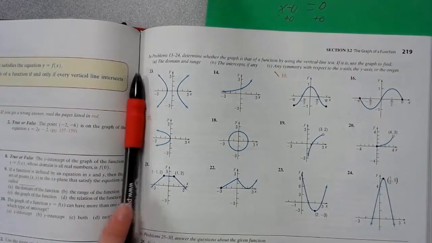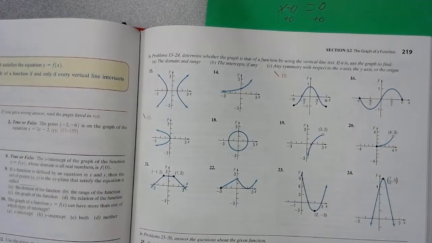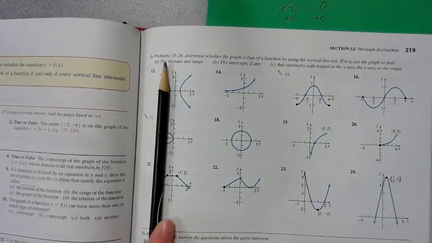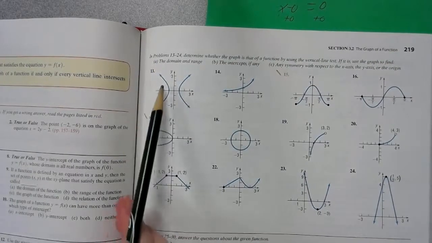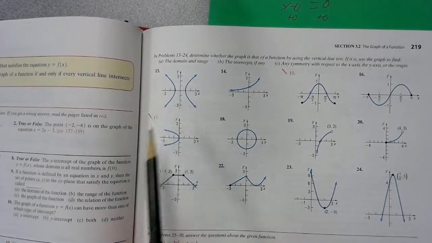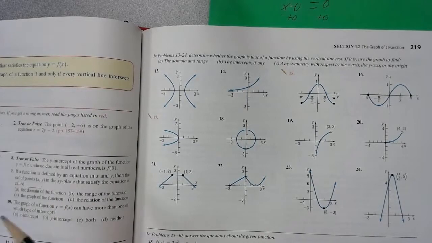Take your pen or pencil. This works better with the pencil. Take your pencil and run it across your graph. If your pencil touches the line twice at the same time, then you know that it is not a function.